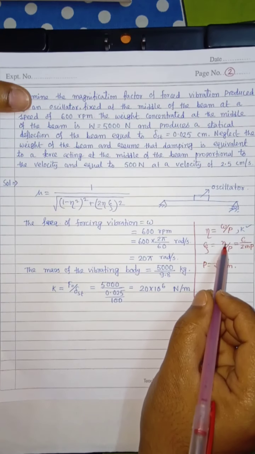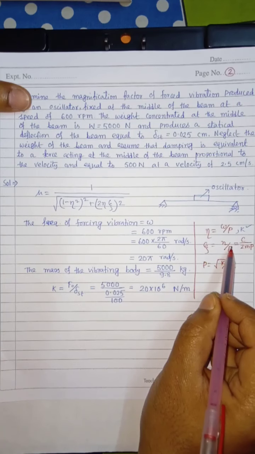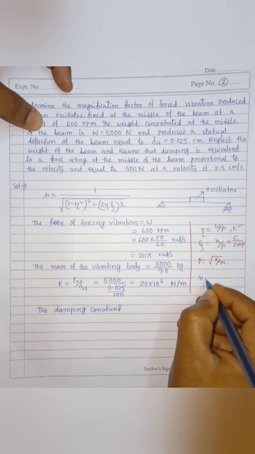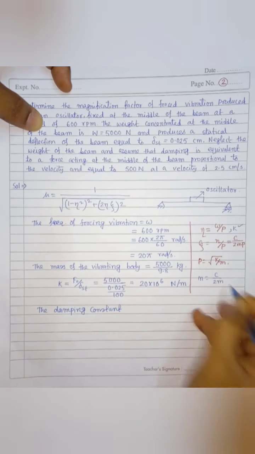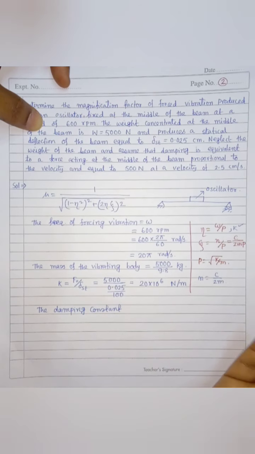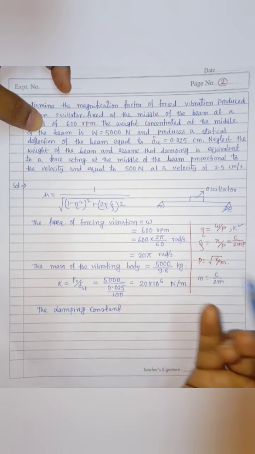Now we have to find this n. So n is equal to c by 2m. If you can find this c, then you can find this n, and we can find this xi.